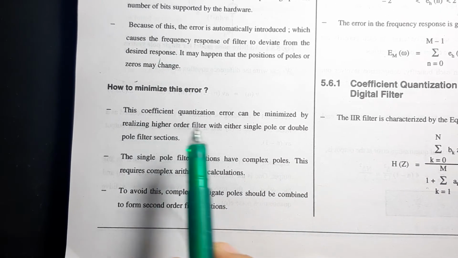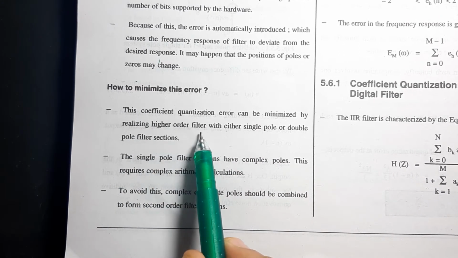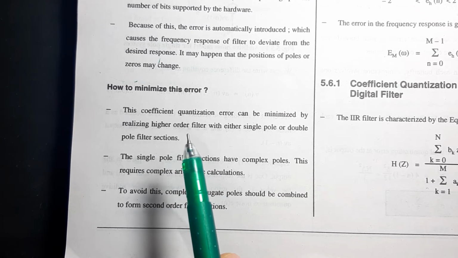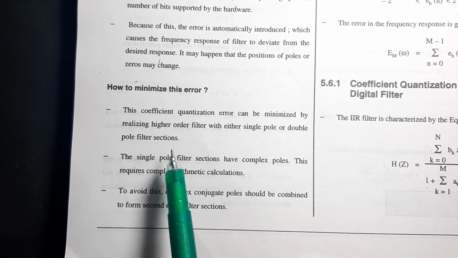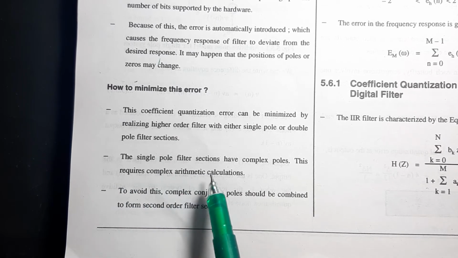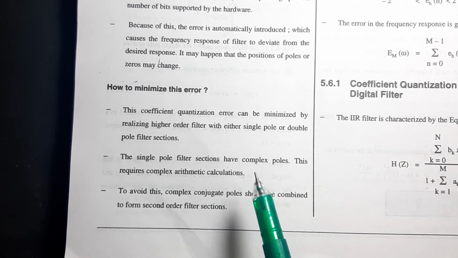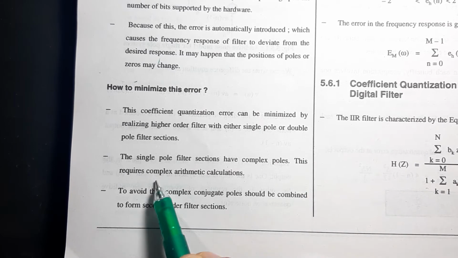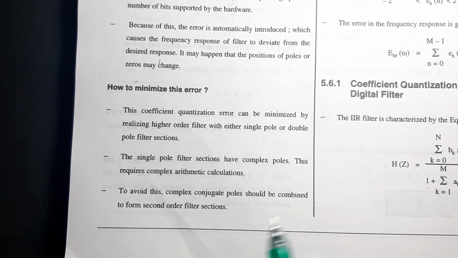Now, the coefficient quantization error can be minimized by realizing a higher order filter, that is nothing but higher values of capital N, with either single pole or double pole filter sections. Now, the single pole filter sections have complex poles, as we had seen in the designing of IIR and FIR filter chapters. Now, this requires complex arithmetic calculations. Now, to avoid this, complex conjugate poles should be combined to form second order filter sections.